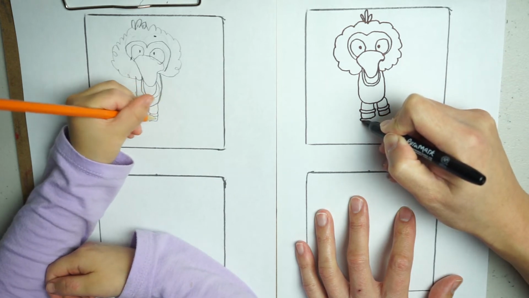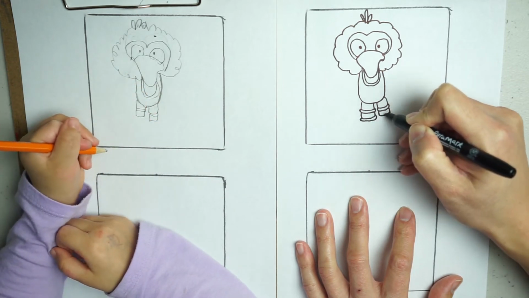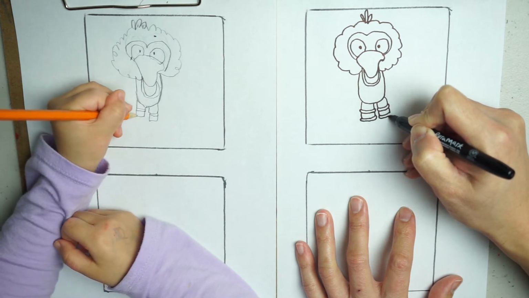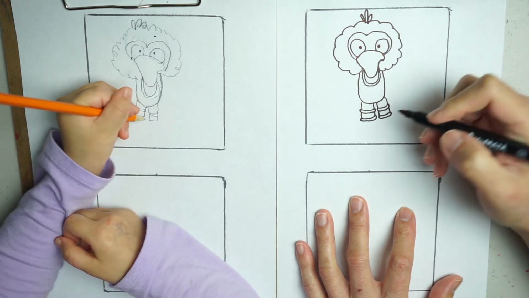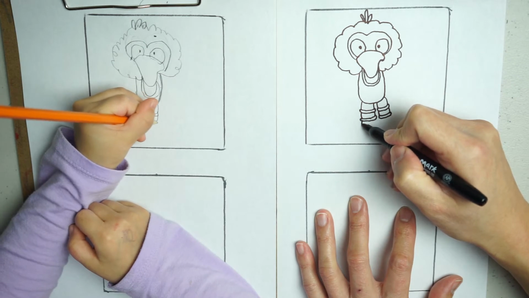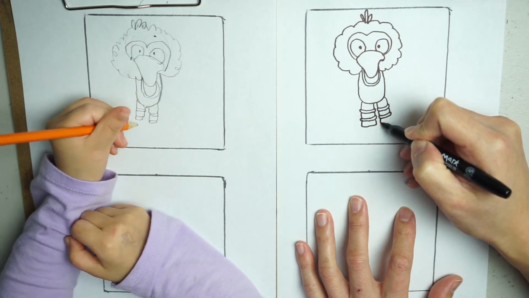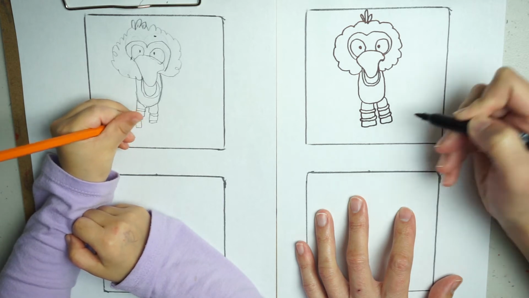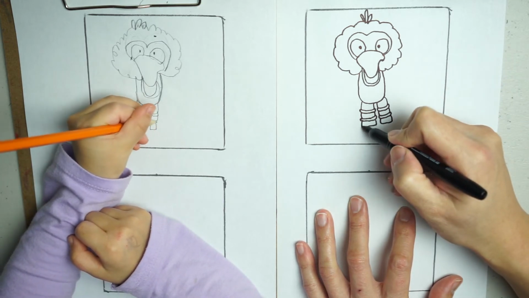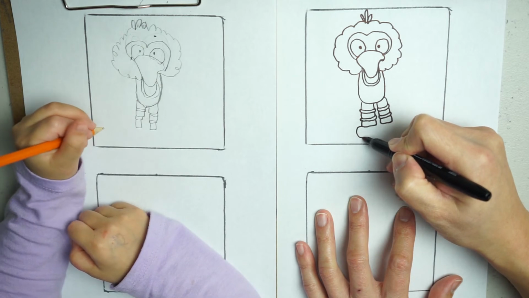Then we'll do another banana sausage shape. And then we're gonna do one more. Okay, last one. After this one is his foot. He's got a big bird foot. Okay, so his big bird foot looks like this.